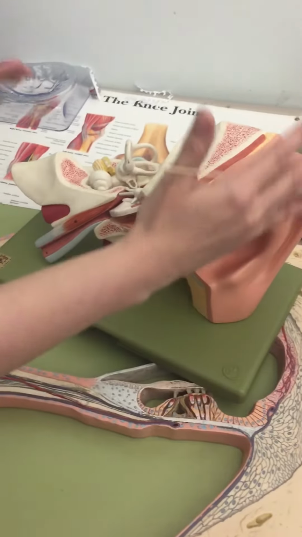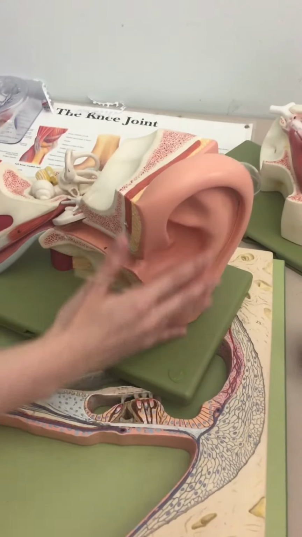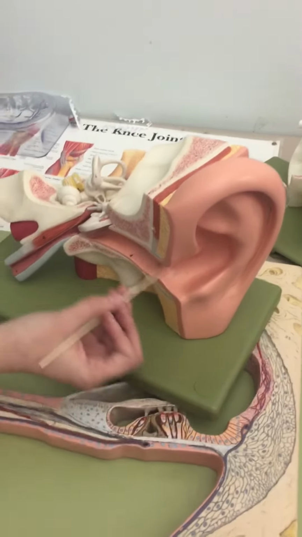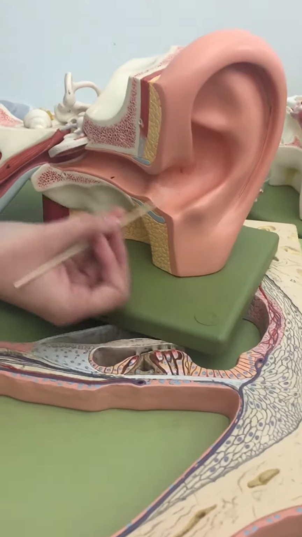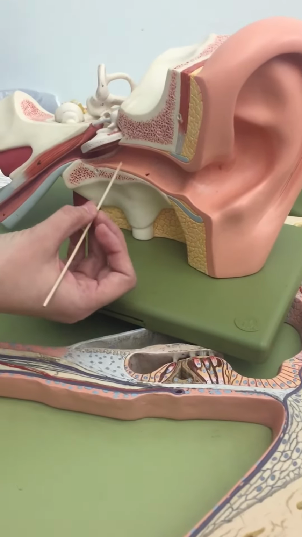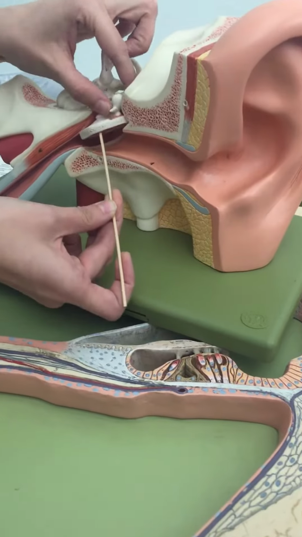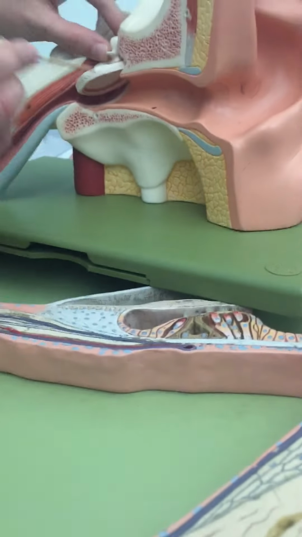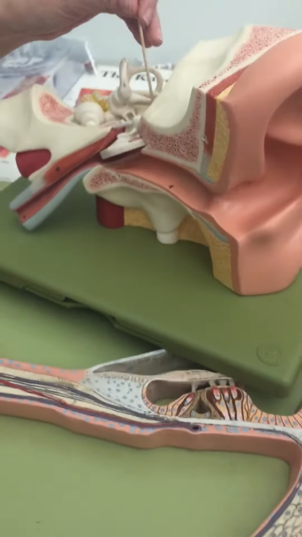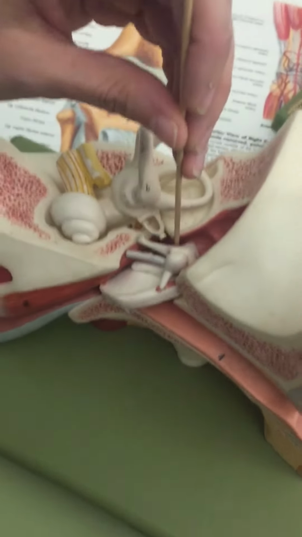The outer ear is basically called the auricle. Good. And then here, this is the auditory canal, the external auditory canal. Good. And then here's our eardrum, so we're going to call this the tympanic membrane. If they said something like name the opening or space in this area, yeah, tympanic cavity.